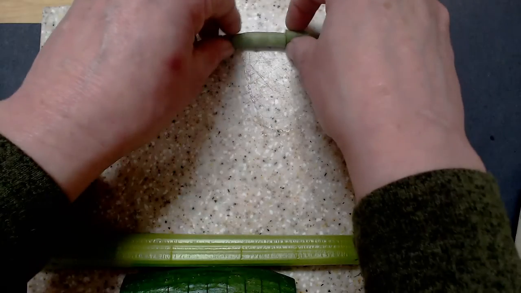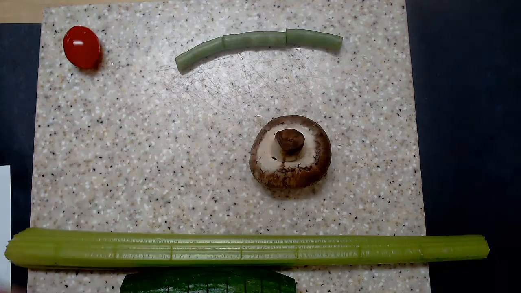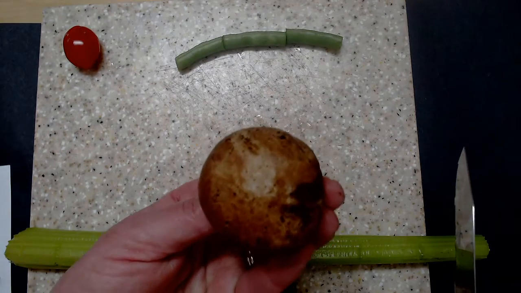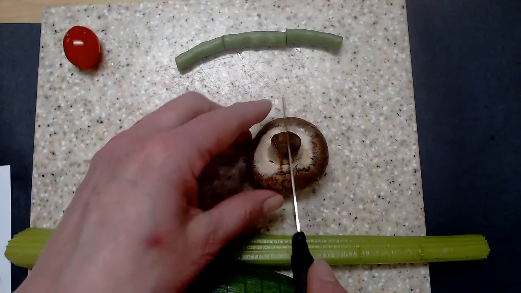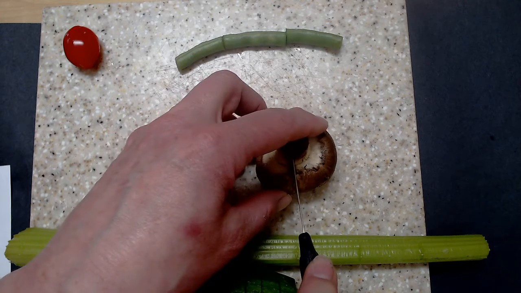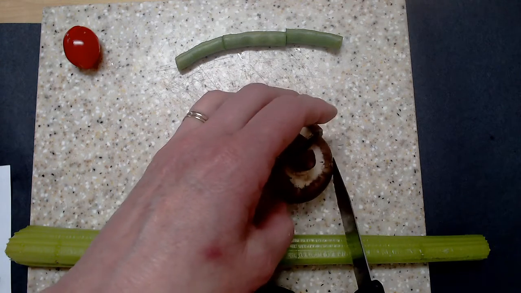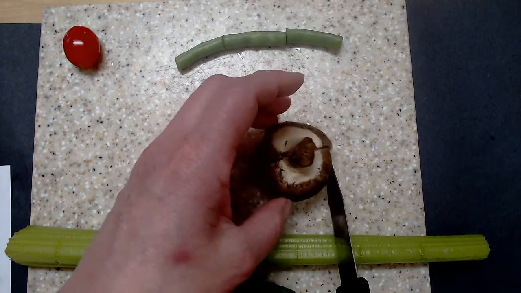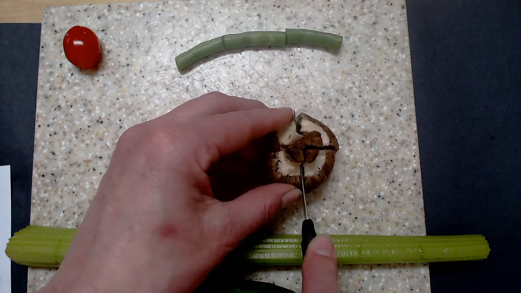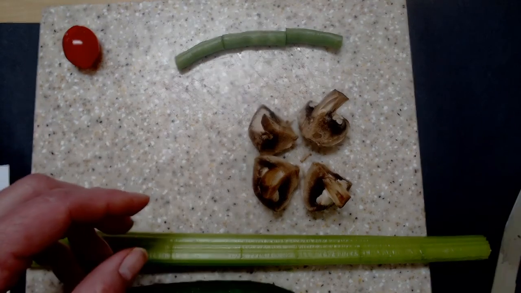Next, we have our mushroom. Our mushroom we're going to cut into 4 equal parts. The top of the mushroom is kind of like a circle, isn't it? Okay? And if you were at school, we would be having paper plates, and each of you would get a piece of tomato and a piece of green bean. Now I cut it in half. When I'm going to do something in fourths, I cut it in half, and then I cut it in half again. 1, 2, 3, 4 pieces of mushroom.